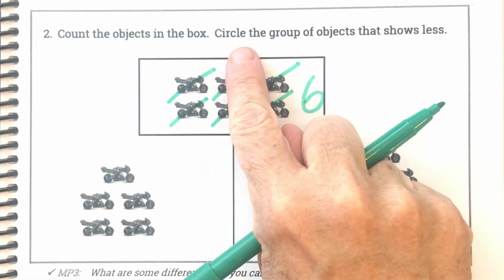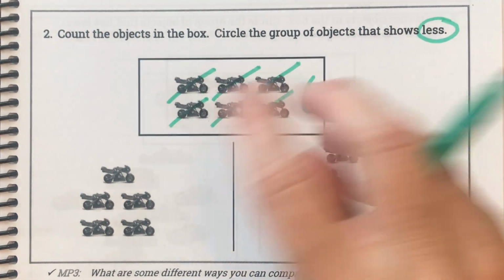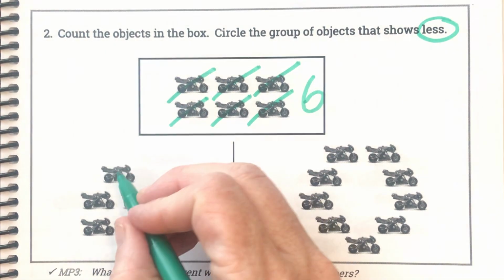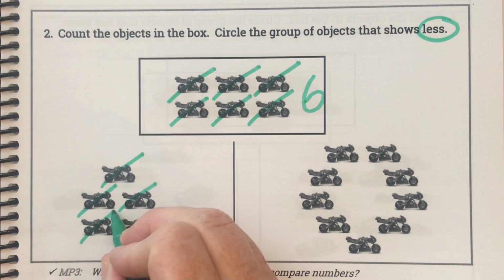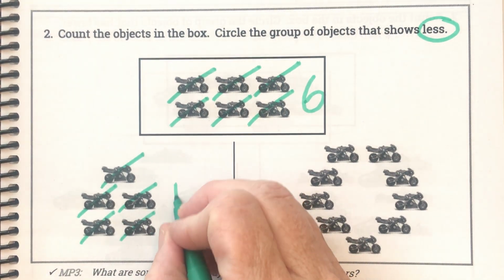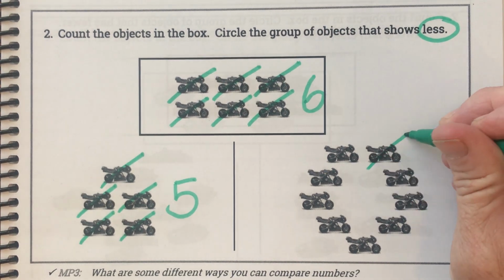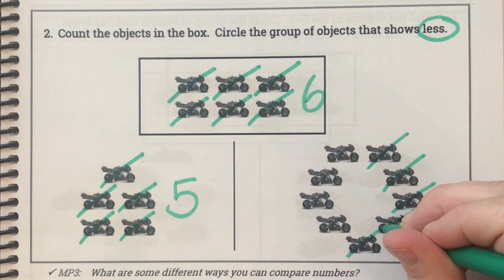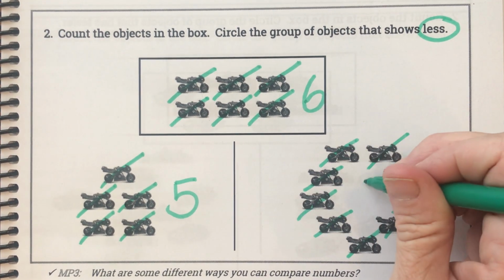Okay, then it says circle the group of objects that shows less. They want us to circle which one has less. So let's get ready to count. 1, 2, 3, 4, 5. This has 5. Let's count this one. 1, 2, 3, 4, 5, 6, 7, 8, 9.